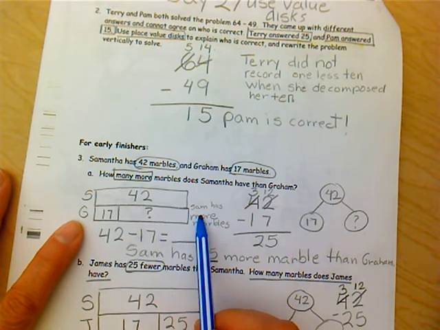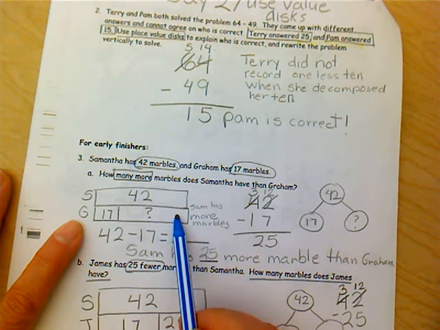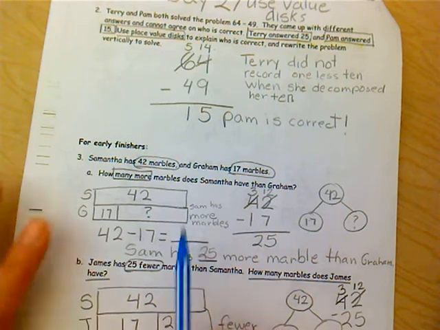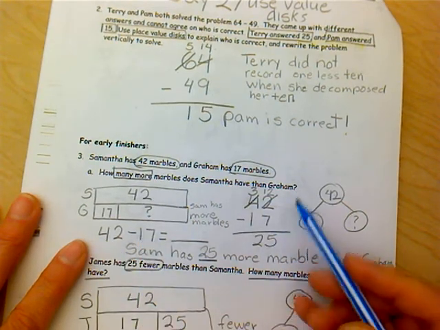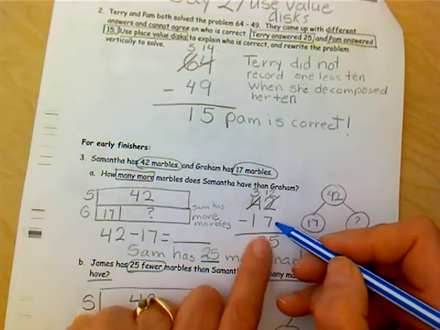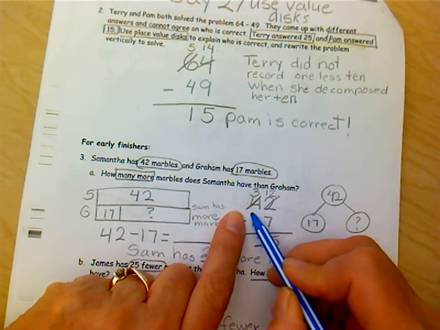I want to find out how many more Sam, I keep calling her Sam instead of Samantha. How many more marbles does Sam have than Graham? This would be 42 take away 17. I did put it into a vertical form. I noticed that I couldn't take 7 ones away from 2 ones, so I did a decompose.